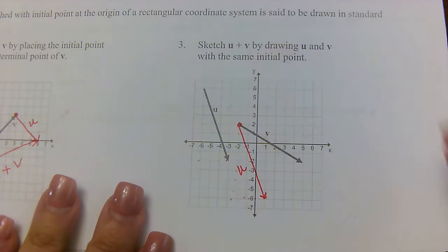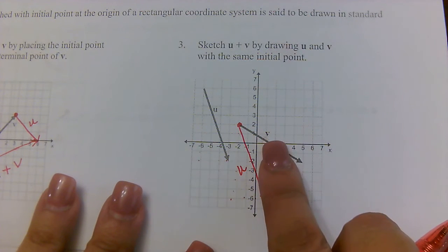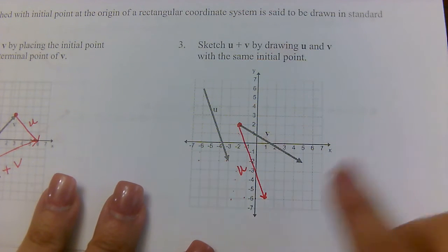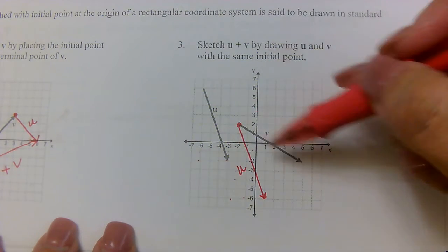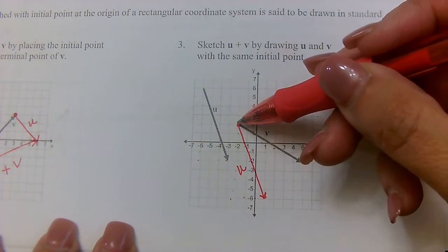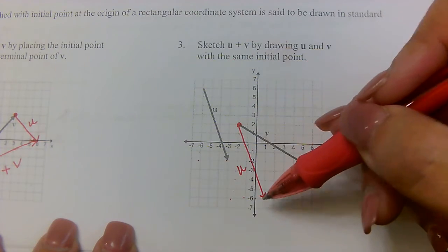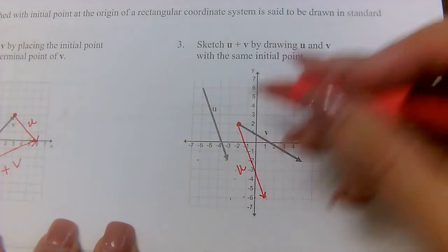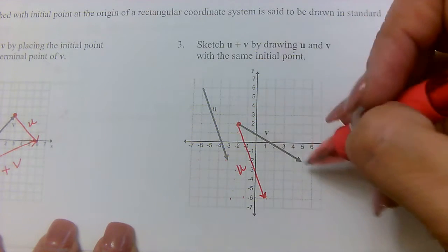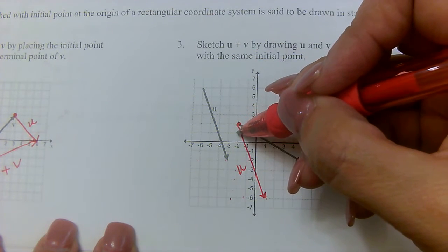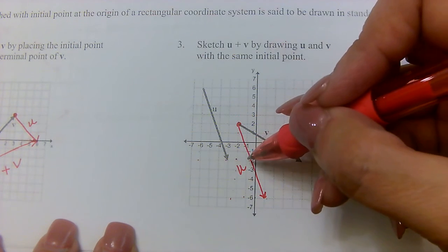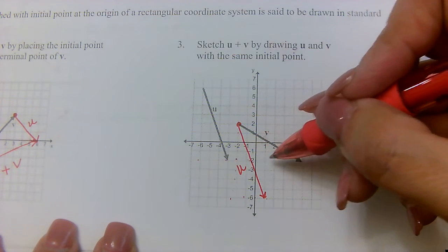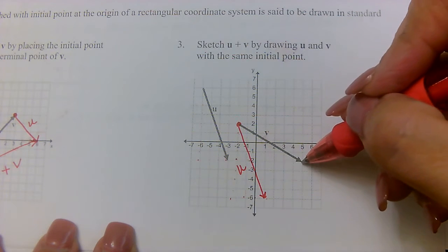Now, in order for us to add this, what I'm going to have to do is translate my V over here as well. Because remember, we don't want the same initial point. We just want to go ahead and translate one of these to be from tip to tail, tip to tail. Okay, so let's go ahead and find out where my V is. My V is going to be 1, 2, 3, 4 down, 1, 2, 3, 4, 5, 6, 7 across.